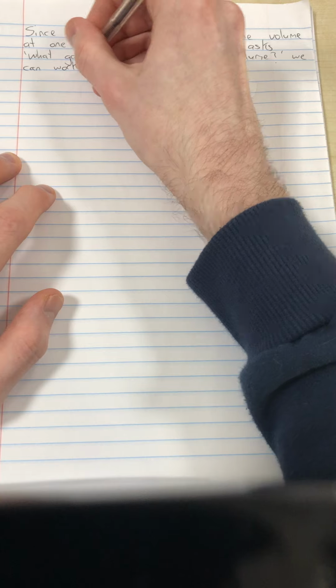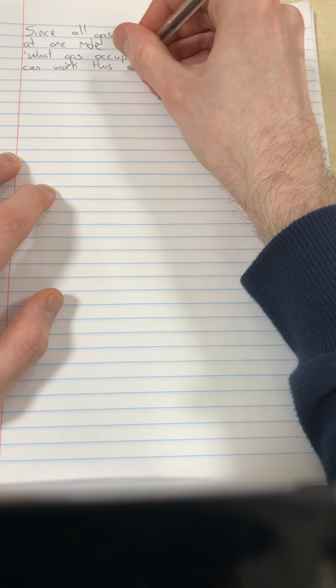So we can work this out by calculating number of moles. Now this might not make sense just yet, but the minute I start doing a question, it will click in, don't worry.